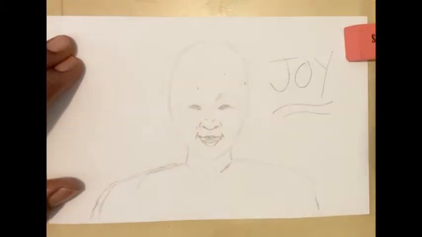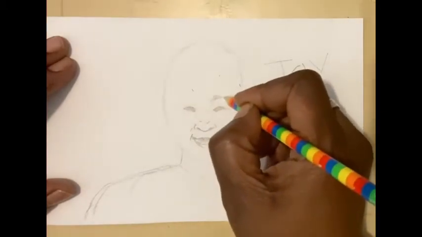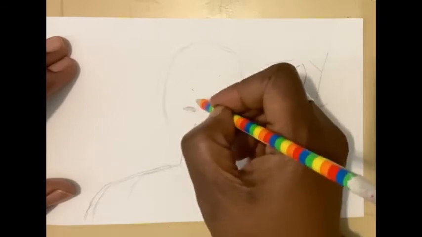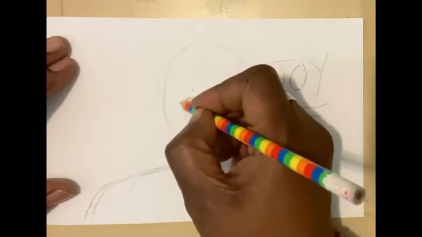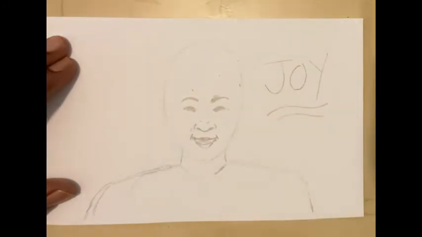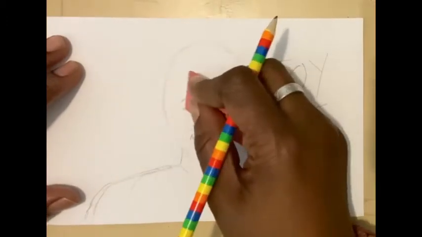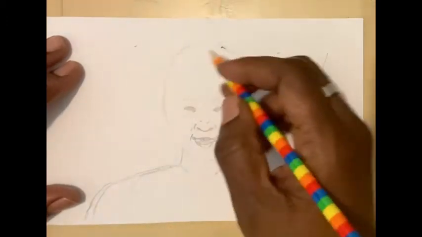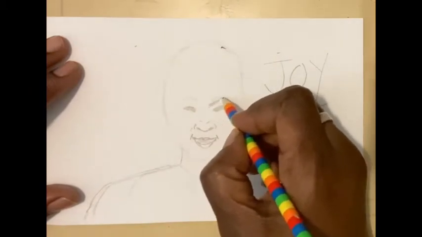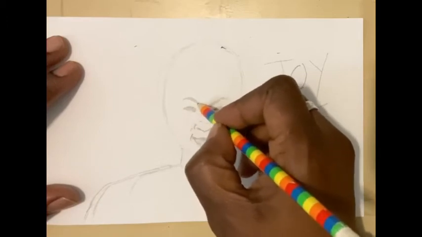My eyebrows are kind of raised. My eyebrows are kind of far away from my eyes, so I'm going to draw those up here. Now, this is joy. Just for example, let's say if I wanted to show some anger or frustration, a lot of times our expression is in our eyebrows as well. So if I was angry, my eyebrows might point downward. Or frustrated.